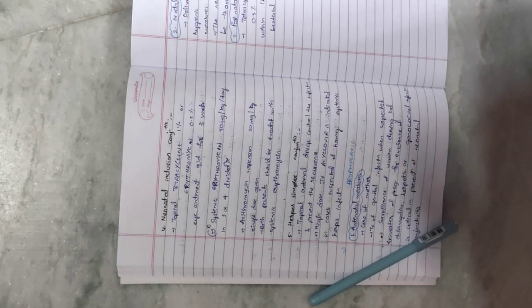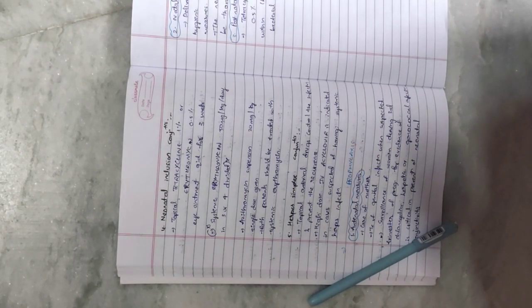Then coming to herpes simplex infection, it is a viral infection, so we give topical antiviral drugs to control the infection and prevent recurrence as well. High dose IV acyclovir is given in suspected cases of systemic herpes infection.